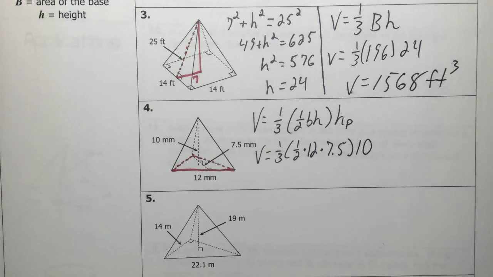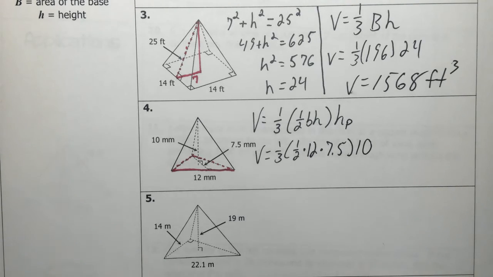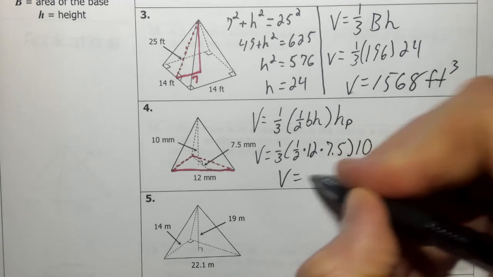Then you just multiply all these together. Divide by 2, divide by 3, or you could just think of it as divide by 6 if you want to do that. So 10 times 7.5 times 12 is 900, divided by 2, divided by 3 is 150.